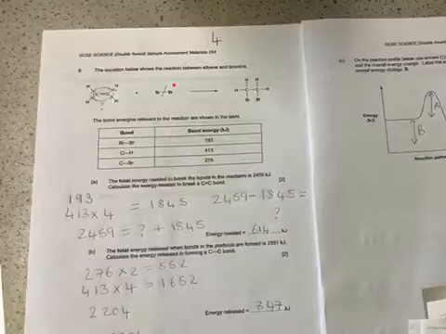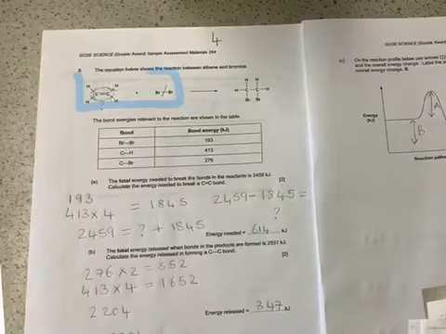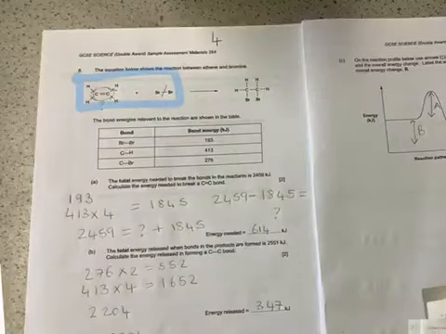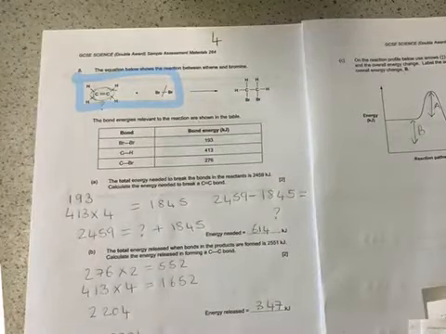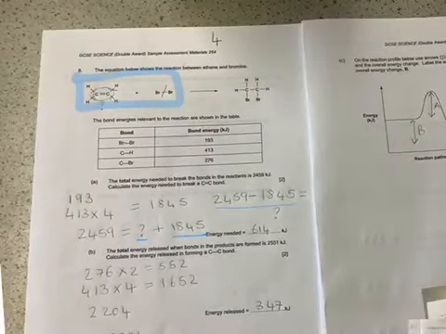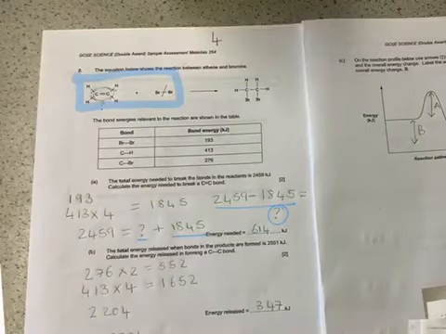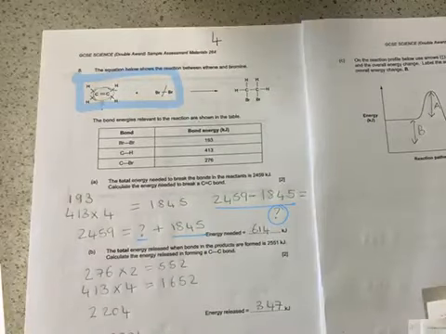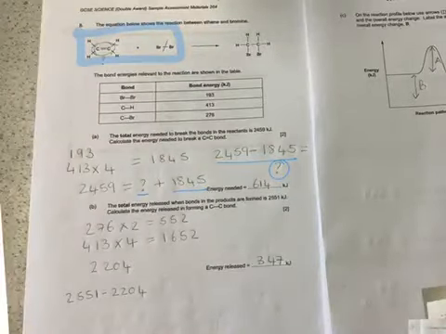Now, you know together the whole thing gives you 2,459. So all you've got to do essentially is imagine that you were adding them together. So you don't know what that bond is, but the rest of the bonds equal that. Take them away from each other, and that will give you what you don't know, which would be 614.